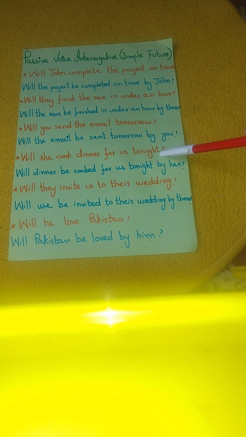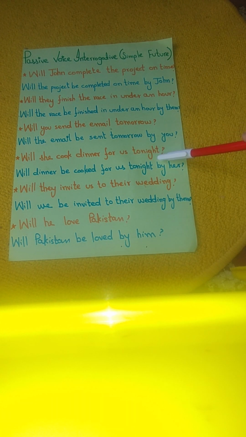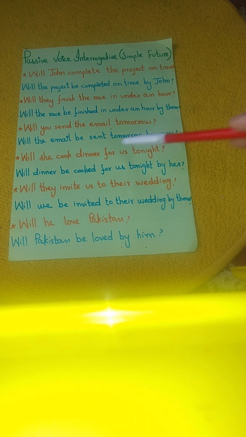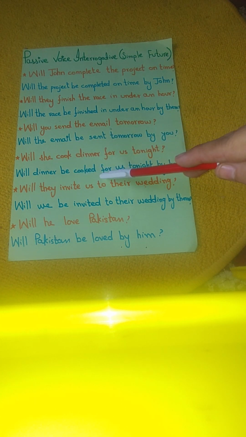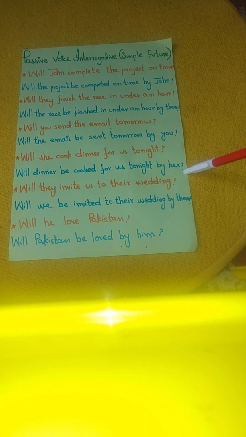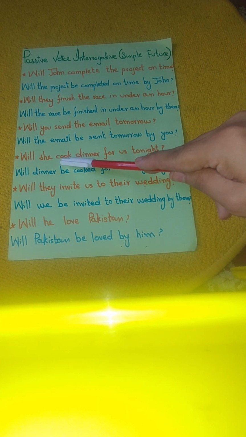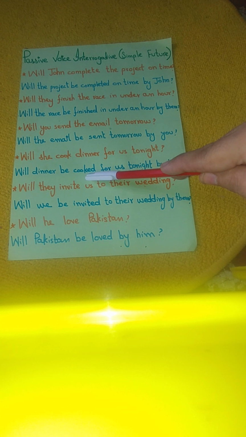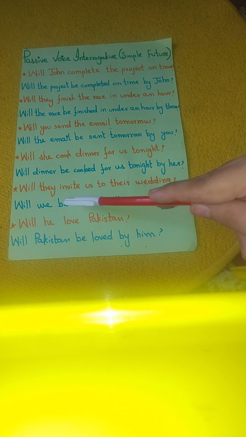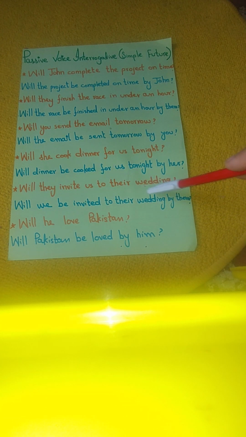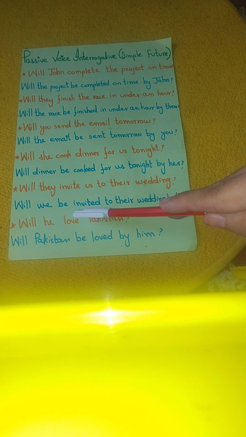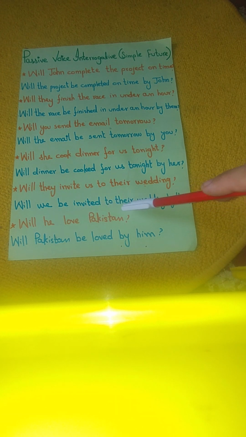Next example is, will she cook dinner for us tonight? At the end, question mark. Will dinner be cooked for us tonight by her? I have changed she into her, and cook is the first form. I have used the third form in the passive voice. It's cooked. Okay. Next example is, will they invite us to their wedding? Will we be invited to their wedding by them?